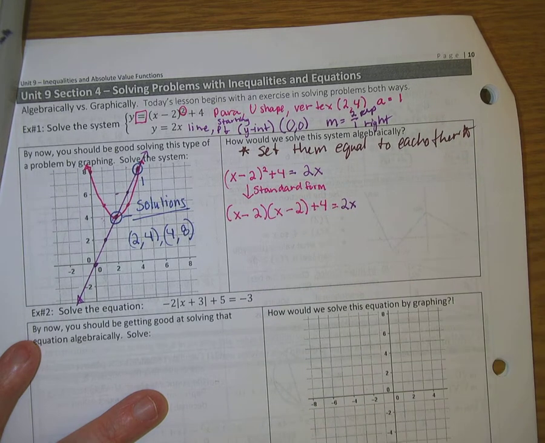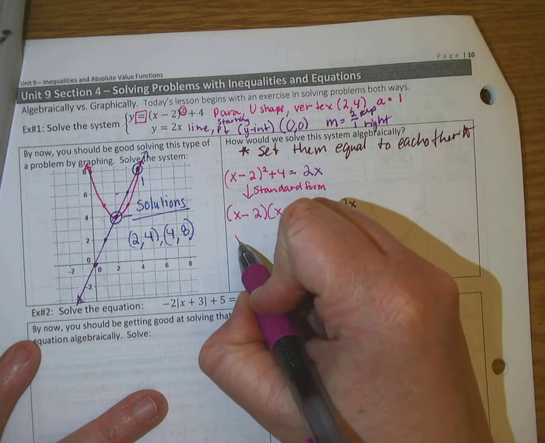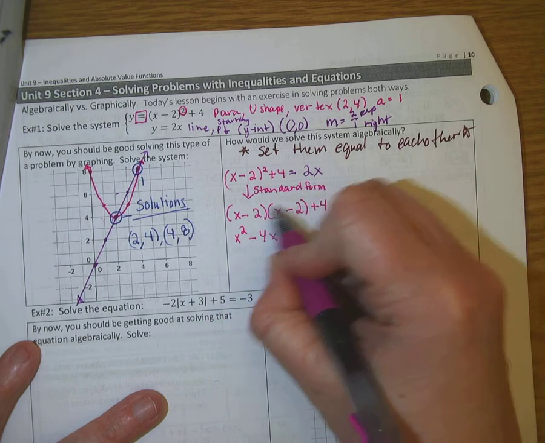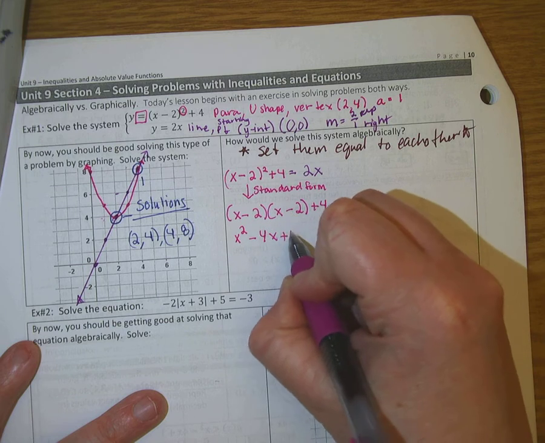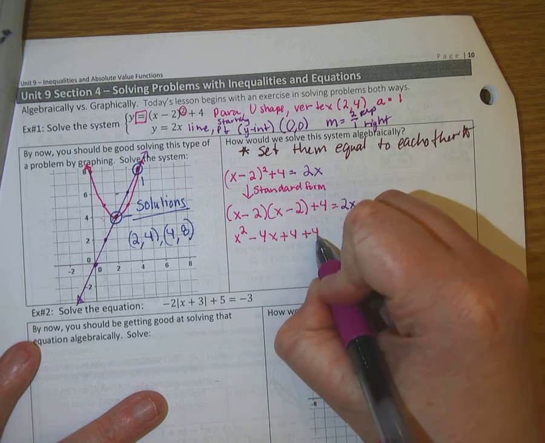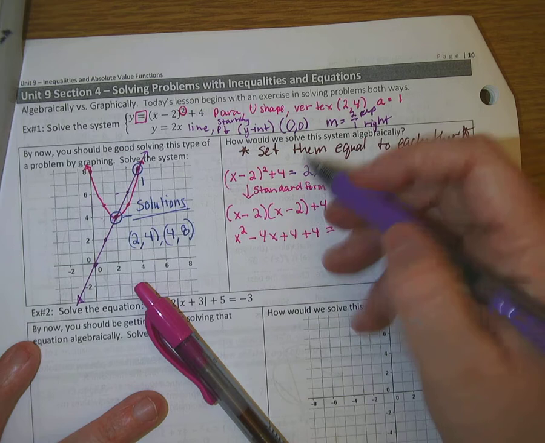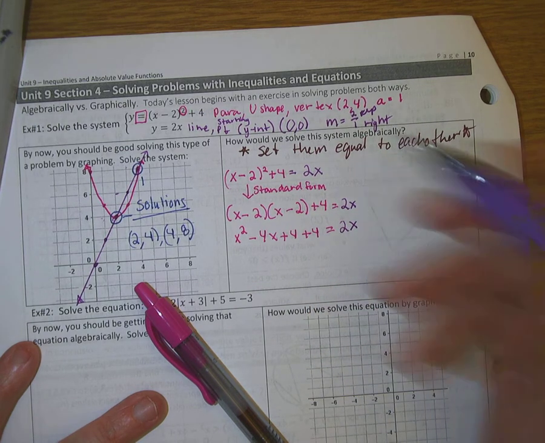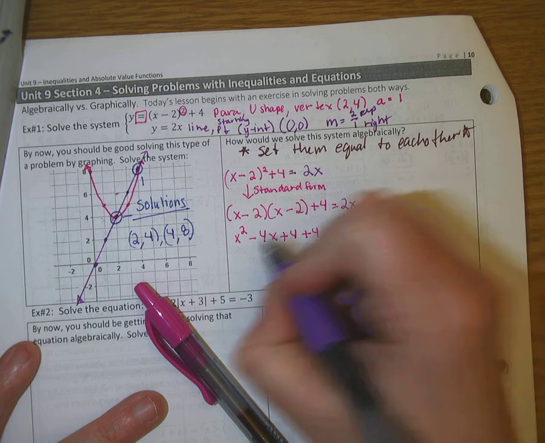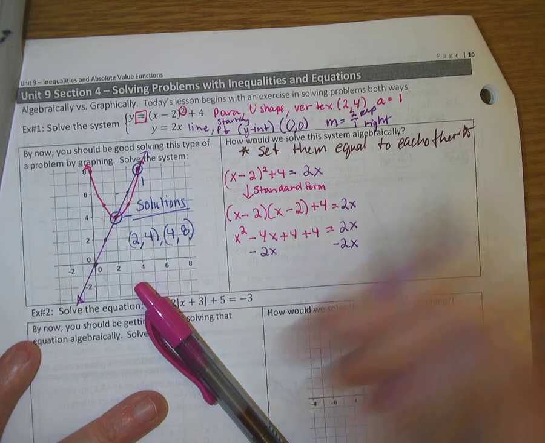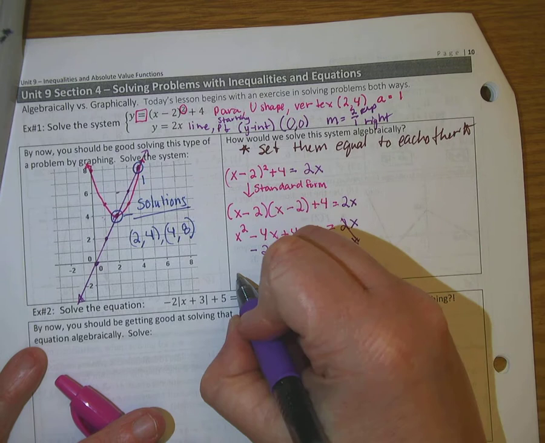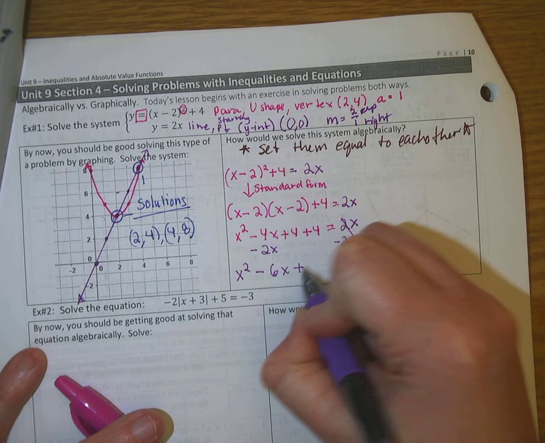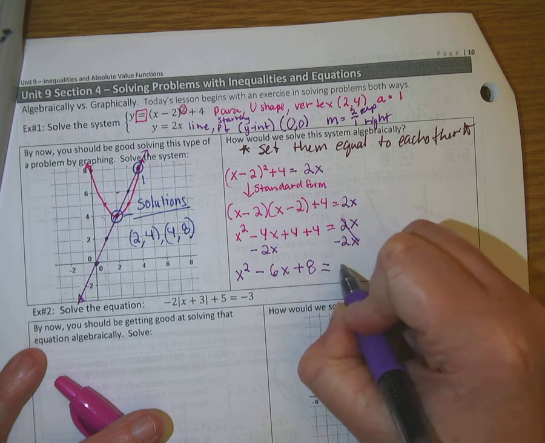So when I distribute this, I get x squared minus 4x plus 4, and I still have another plus 4 there. So now if I combine like terms and I bring over my 2x at the same time, I get x squared minus 6x plus 8 equals 0.